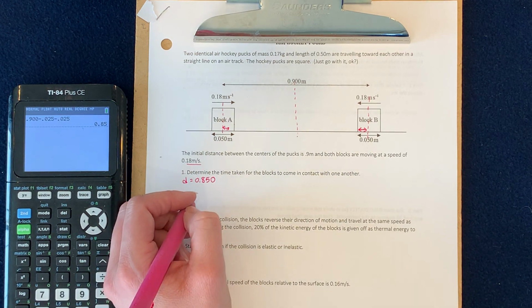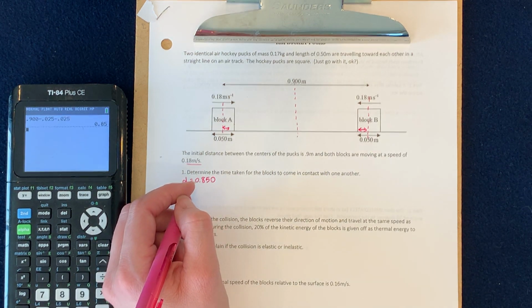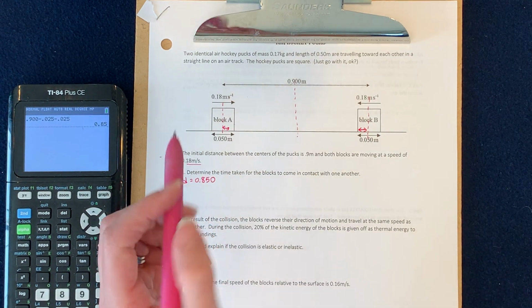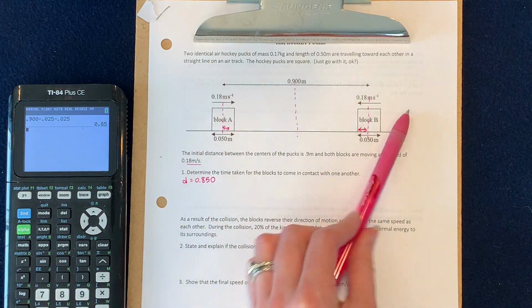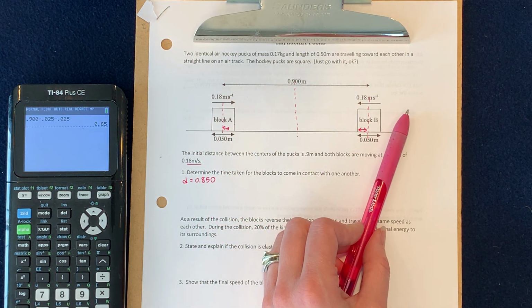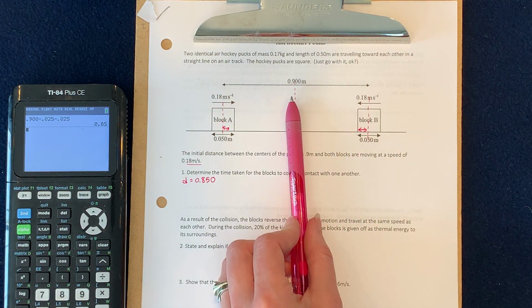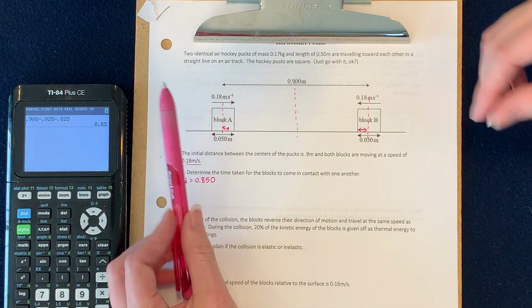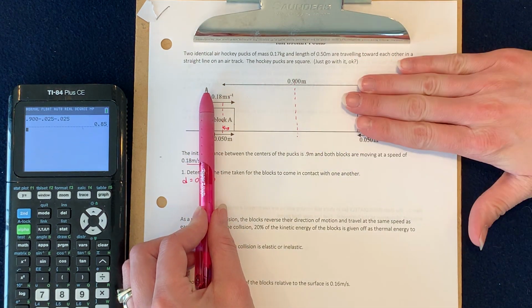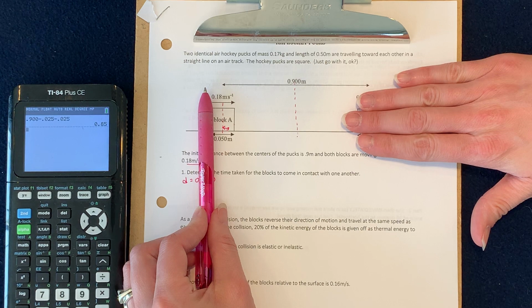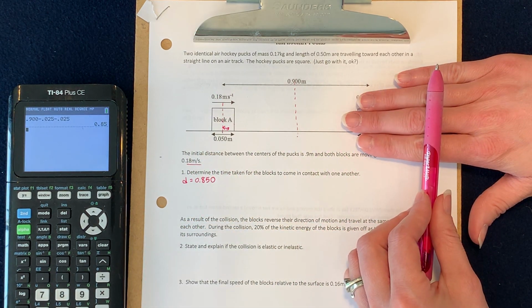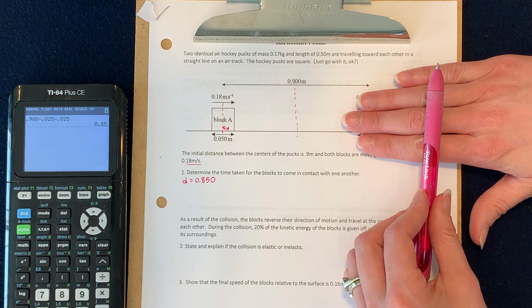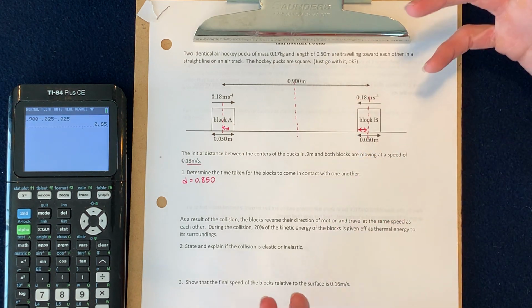Now there's more than one way to load this dishwasher. We could take one of these blocks and travel it at 0.18 meters per second across the full length to solve for time, and then divide that time by 2, knowing that this other block is moving at the exact same speed towards it. So I'm not going to worry about this block, and I know that they're going to meet right in the middle, so I can just calculate this entire 0.850 distance and then get a time value for it and divide it by 2. That's one way to do it.